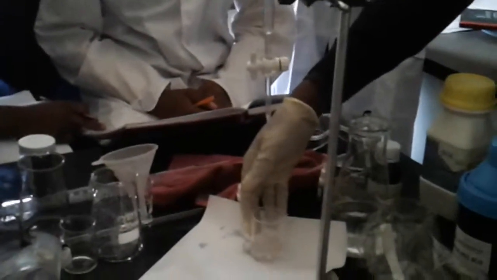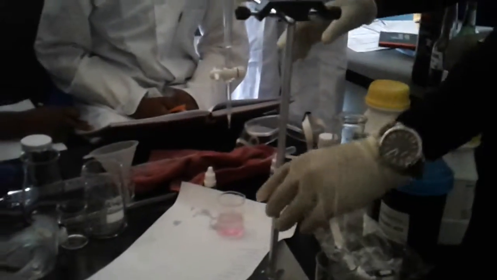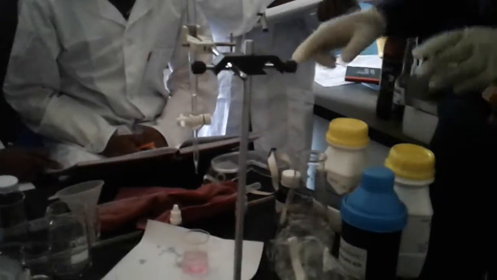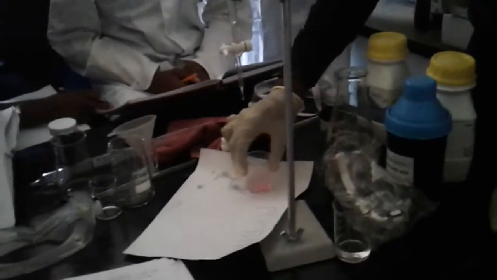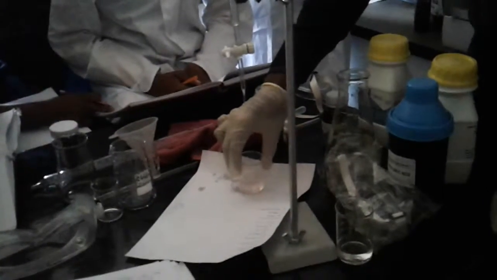Okay, now look here. Is that pink? Don't get too excited when it's pink now, because you have to shake it. Shake.